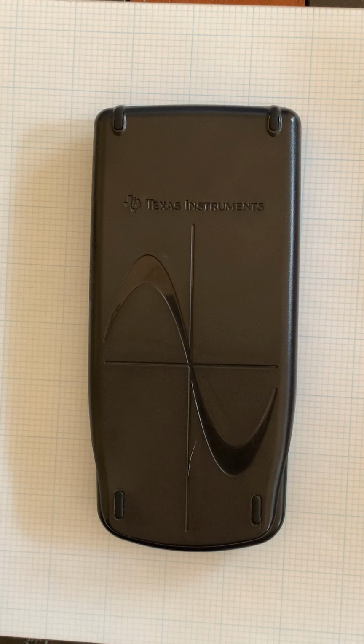Hello everyone, this is an introduction to graphing calculators, specifically the TI-83 and TI-84. There are some subtle differences between the two, but for the most part, they're laid out the same and have the same functionality. So I'm going to be using a TI-83 I have. I've lost my TI-84, but everything I go over should be applicable.